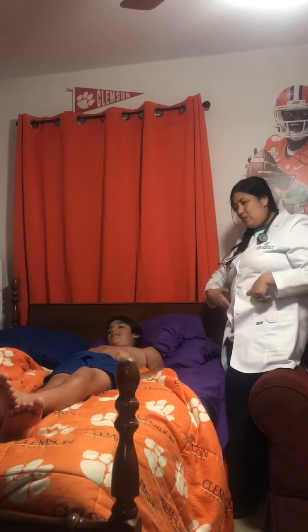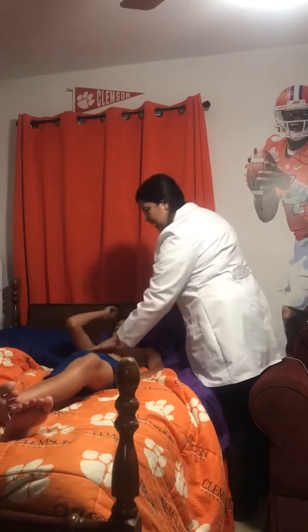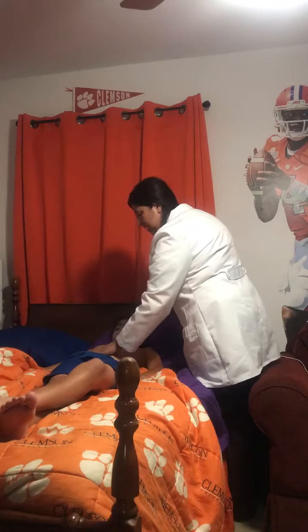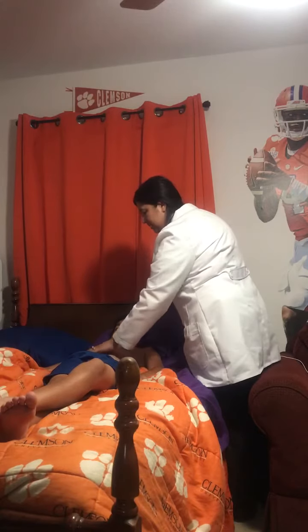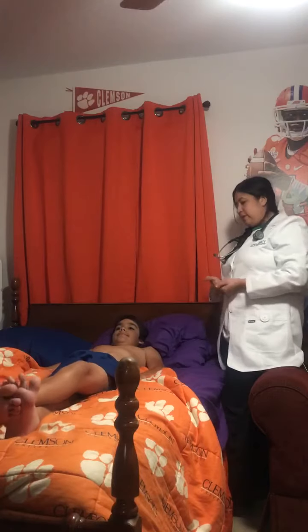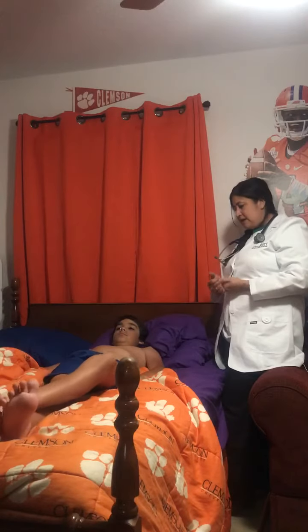So in your right lower quadrant is your appendix. A lot of people have appendicitis, and so I would deeply penetrate or palpate in this area to see if there's any issues. So I don't think you have any issues there. So there's a couple of special tests that I can do now, Nathan.